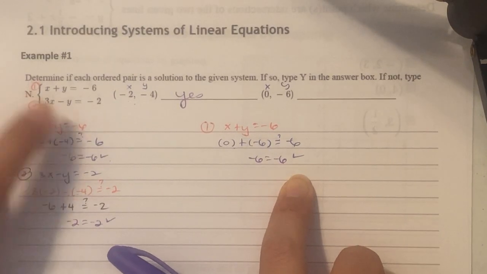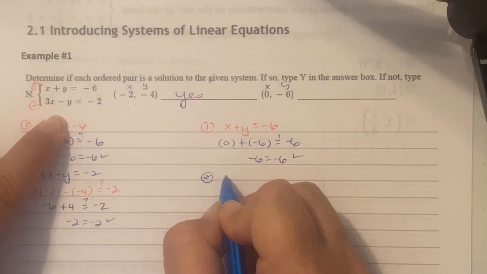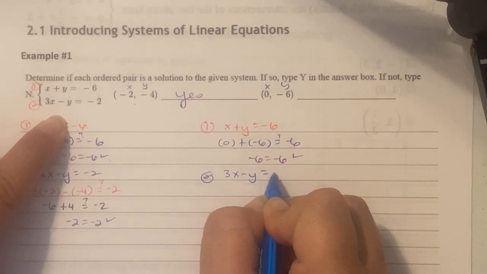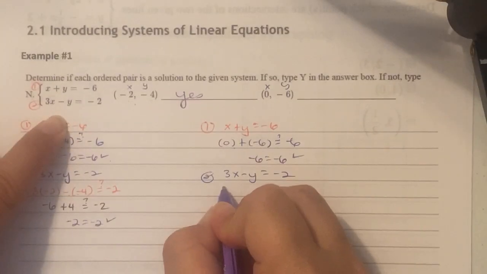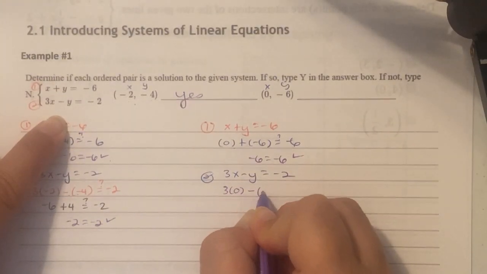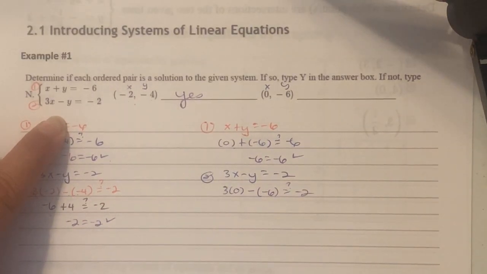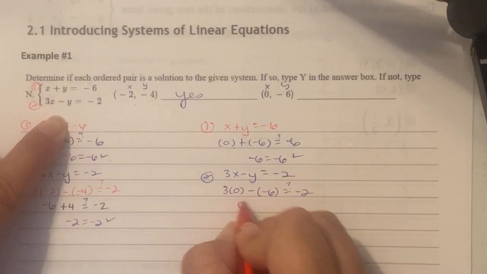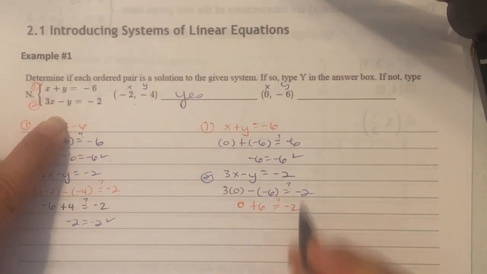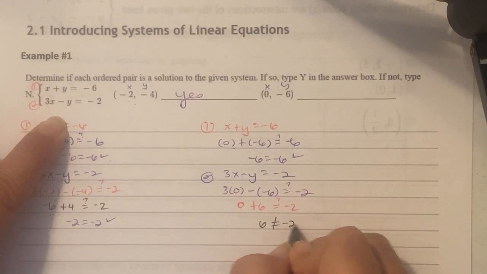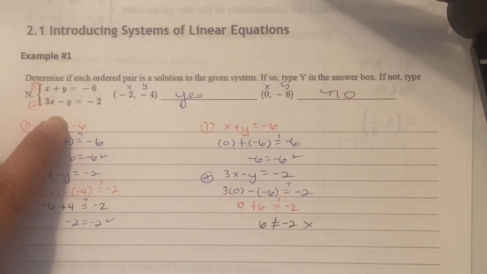Now we need to see if it works in the second equation. So we're taking equation 2. 3x minus y equals negative 2. And again, repeat the same situation. 3 times 0 minus a negative 6. Does that result in negative 2? This is 0. Negative negative makes it positive 6. Well, here, positive 6 cannot equal negative 2. It didn't work. That's why I put an X. So our answer here is no.